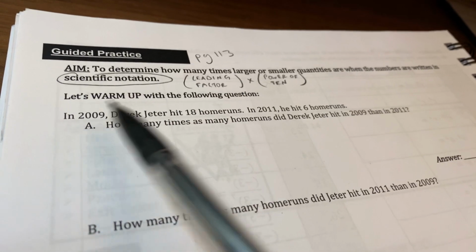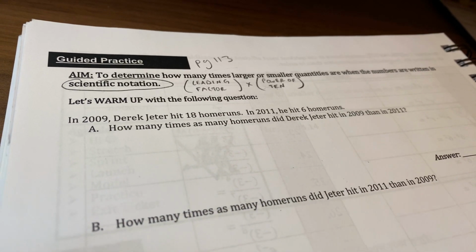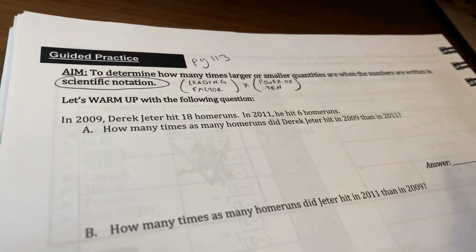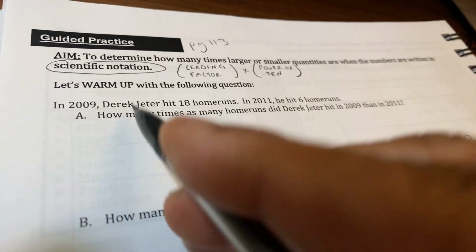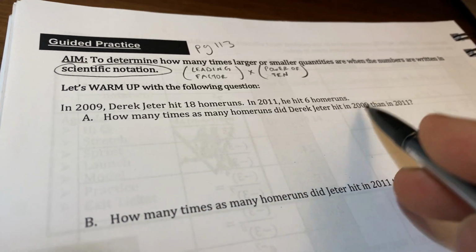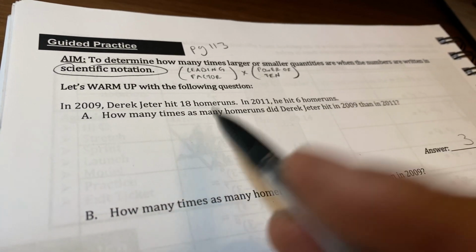So you should have filled this in already, right? How many times as many home runs did Derek Jeter hit in 2009 than in 2011? Well, pretty simply, you should have gotten 3, right? Because in 2009, he hit 18, and 18 is 3 times greater. How many times greater is 18 than 6? 3 times greater, right?